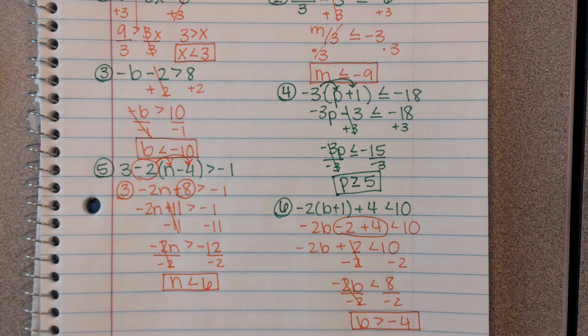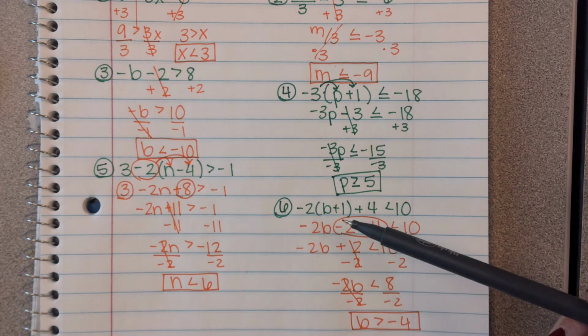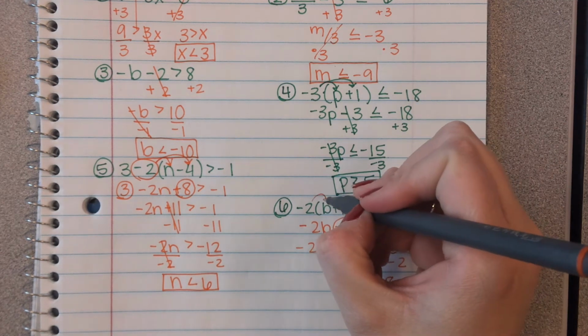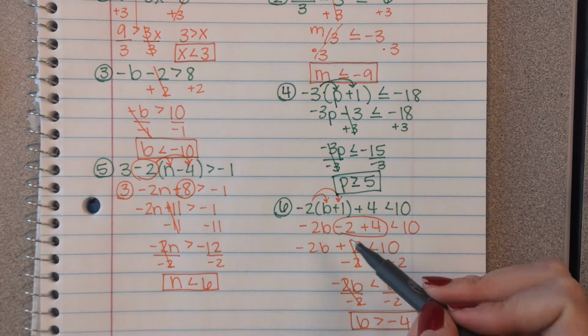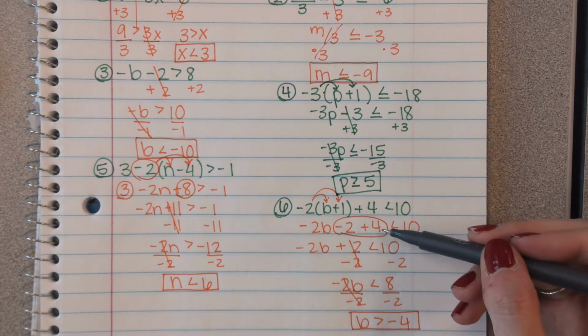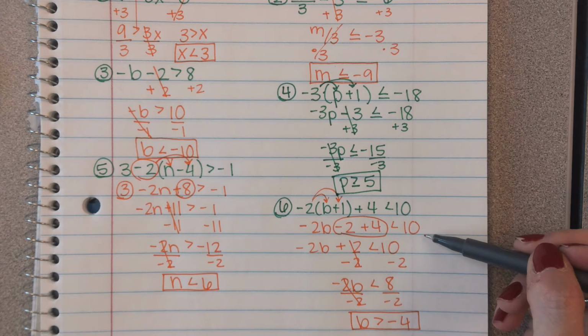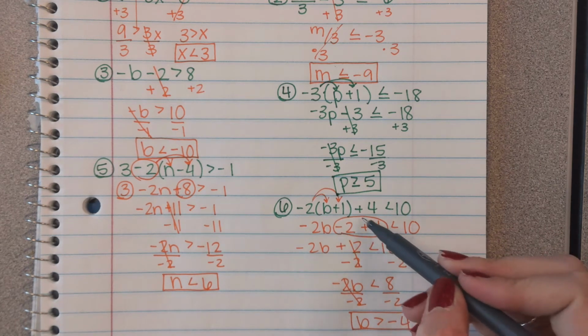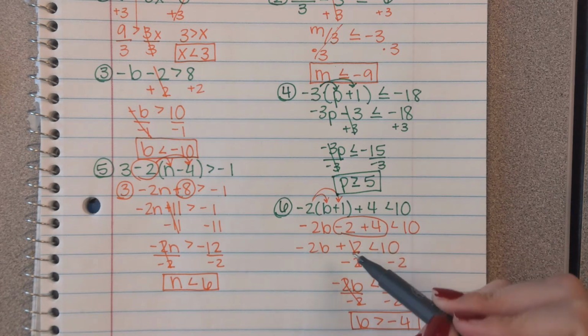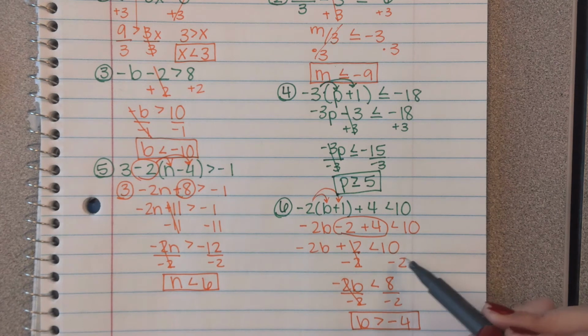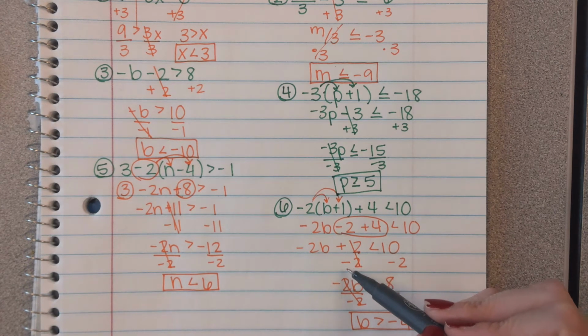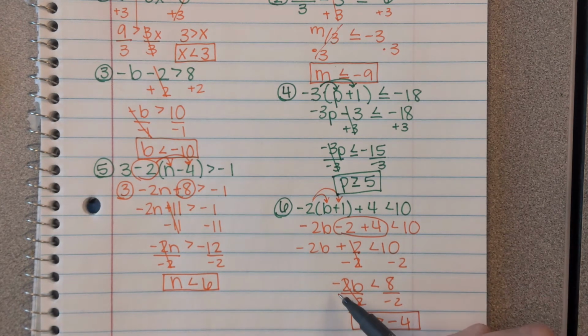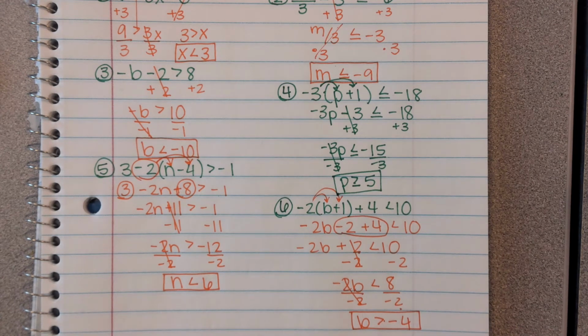You should have gotten b is greater than negative 4, because we distribute this negative 2 and get negative 2b minus 2, and then plus 4 is less than 10. Combine your like terms and get a positive 2. Then you have a nice two-step inequality. Subtract 2, you get 8. Divide both sides by negative 2, you get negative 4. We had to flip the symbol because we divided both sides by a negative.